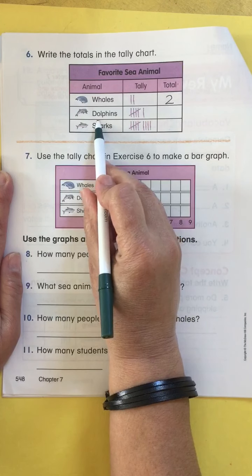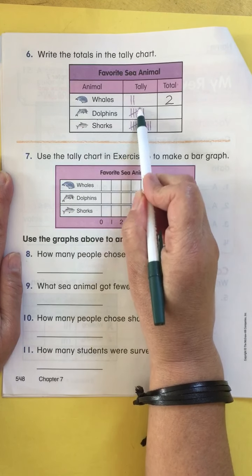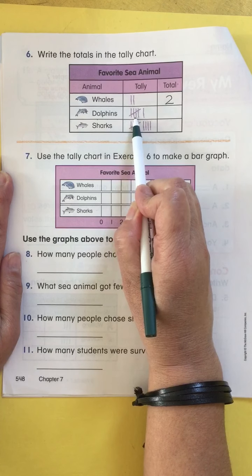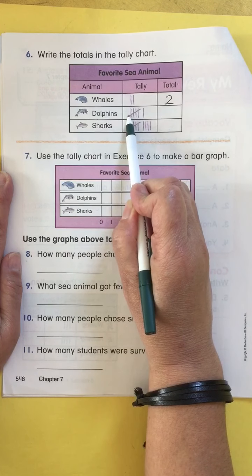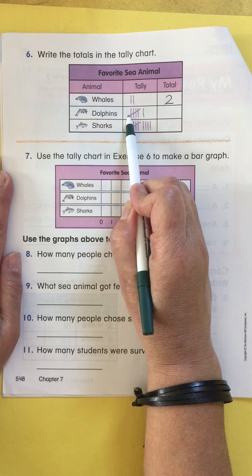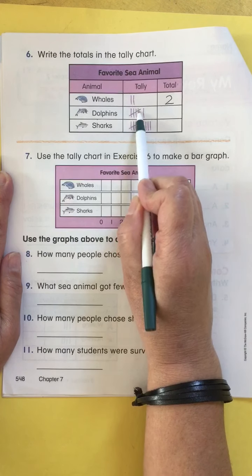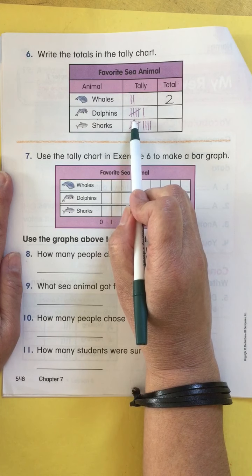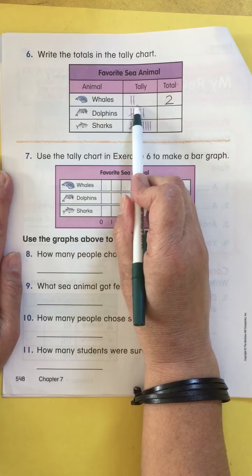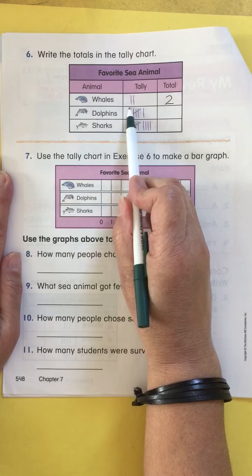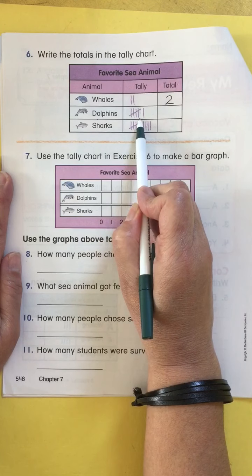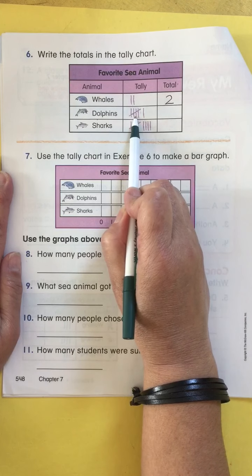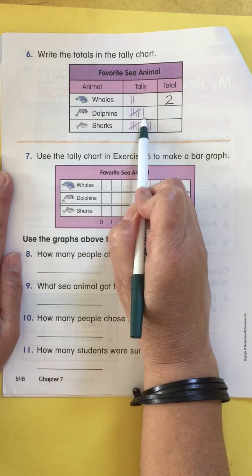For dolphins, this is a group. You can count them 1, 2, 3, 4, and the one that is here, 5. This group is always going to be 5. Put that in your head. A group that looks like this is always going to be 5. We can start counting like this. 5, 6.